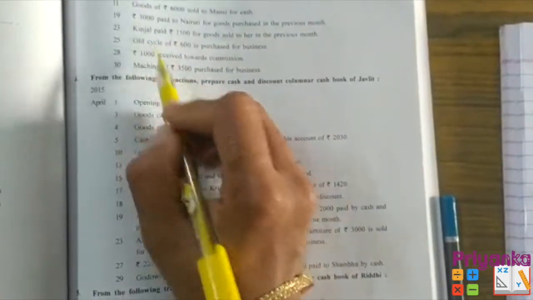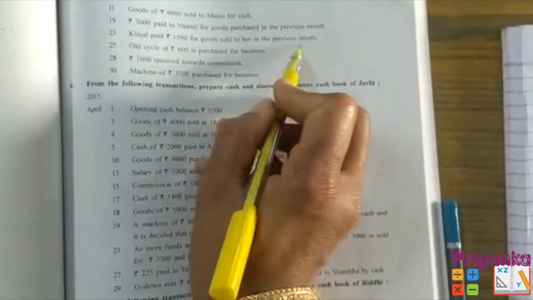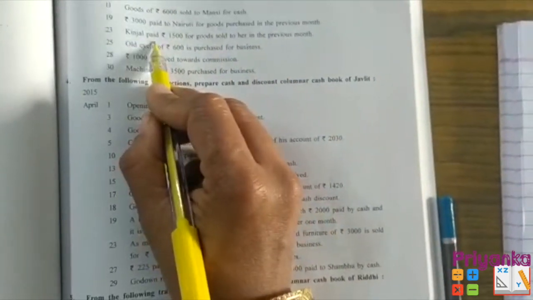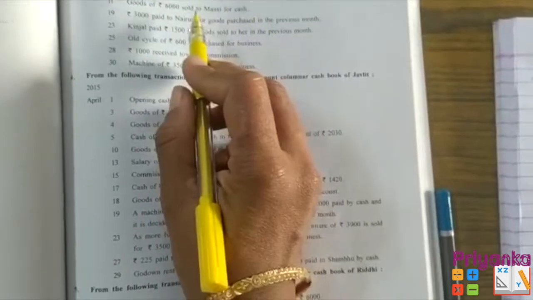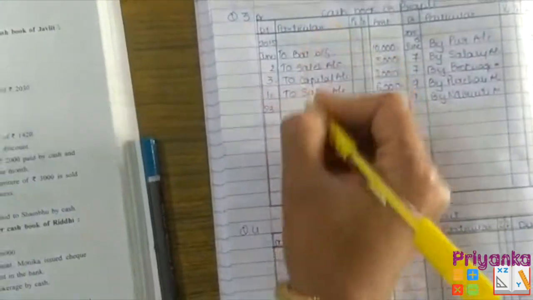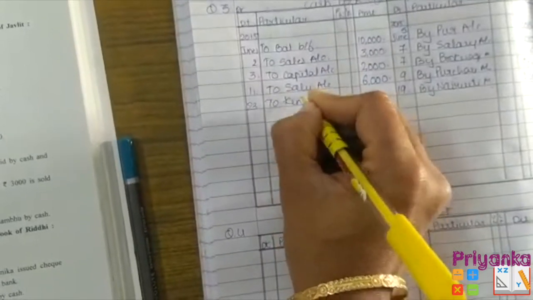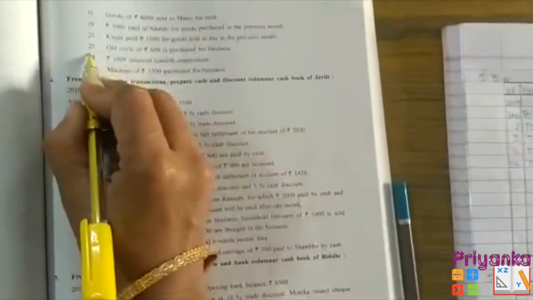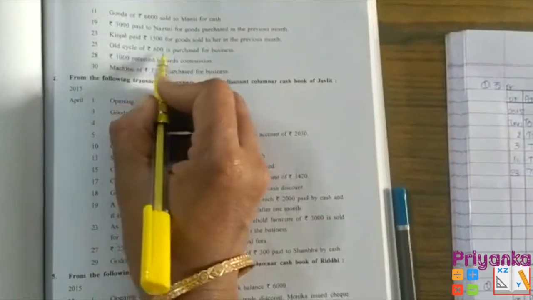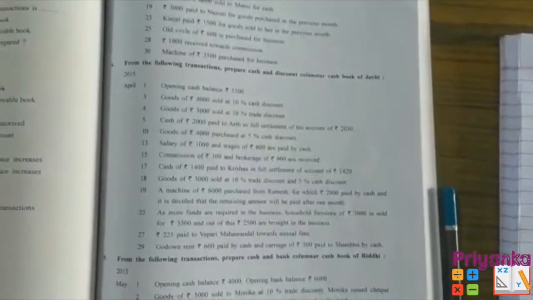Next, 23, Kinjal paid 1,500 for goods sold to her in the previous month. Now this is the person paying to us. Don't get confused with the word paid. Read the transaction properly, that Kinjal paid 1,500 for goods sold to her in the previous month. So this 1,500 we are getting. So keep it on the debit side as we are receiving money from Kinjal with the amount 1,500.